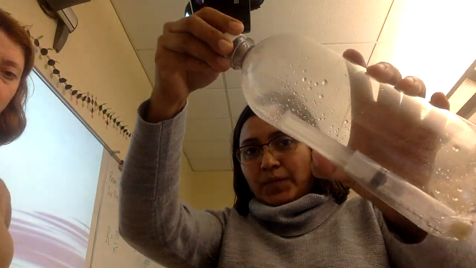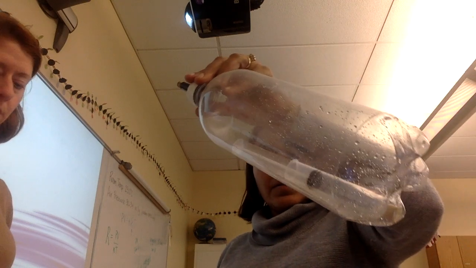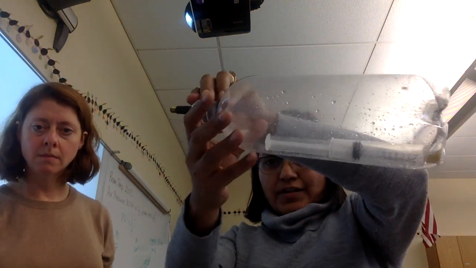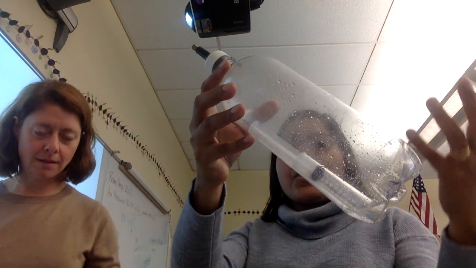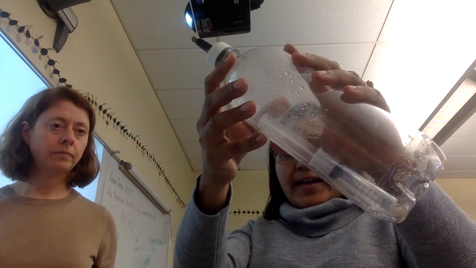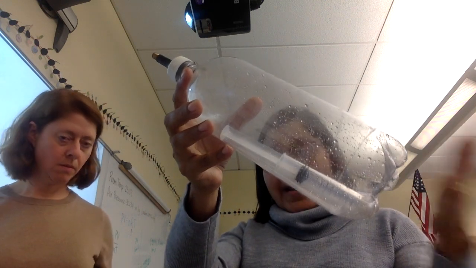So what is the pressure inside the bottle right now? It is the same as atmospheric pressure, which let's imagine is 1.0 atm. It's very close to that. So the pressure inside the bottle is 1 atm. The pressure inside the syringe, therefore, is also 1 atm.